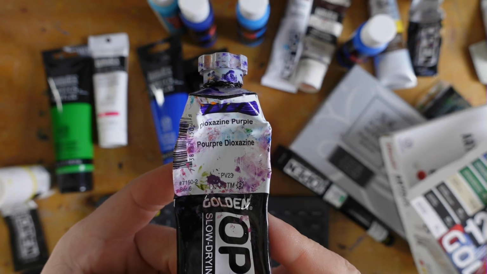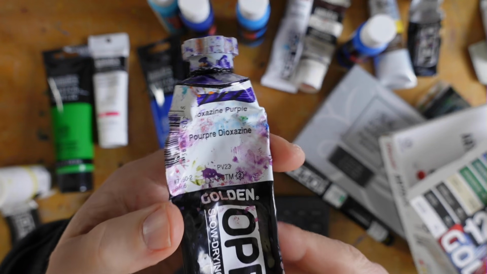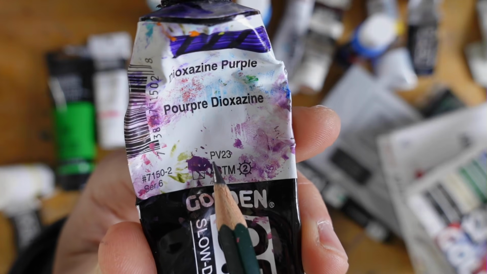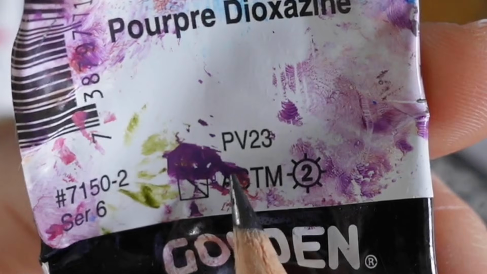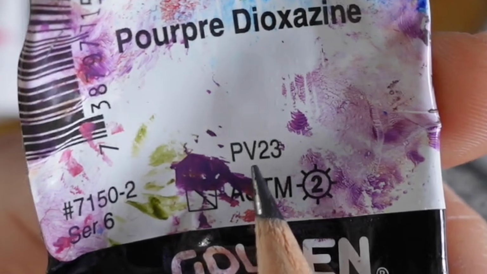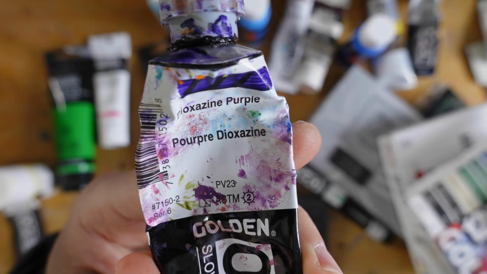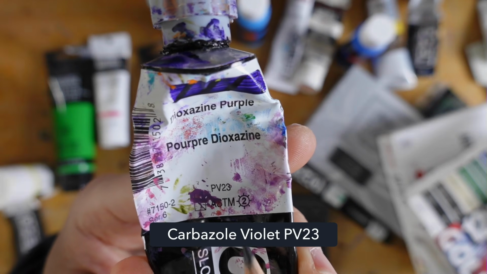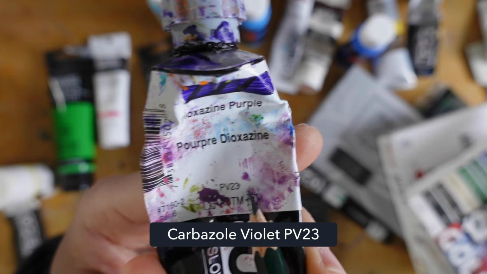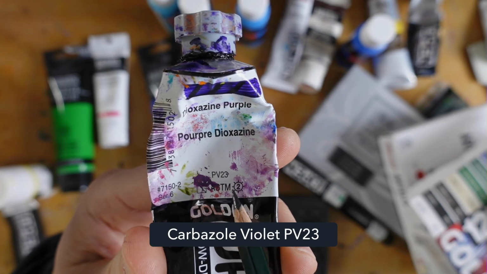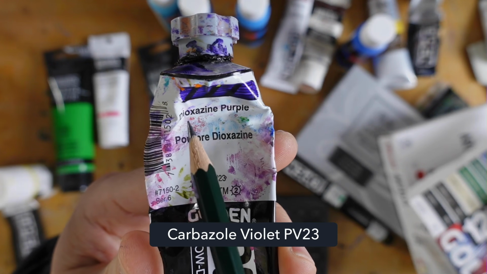Here's dioxazine purple from the Golden Open line of acrylics. And it has a pigment code of PV23. So that's pigment, it's from the violet color family, and the color index is 23. So if you ever use Carbazole Violet, it has the exact same pigment code, PV23. So that's handy because that tells you that it's the same thing as dioxazine purple.